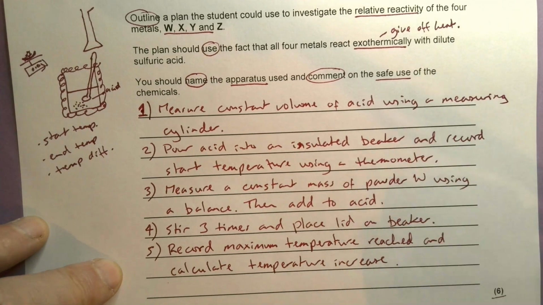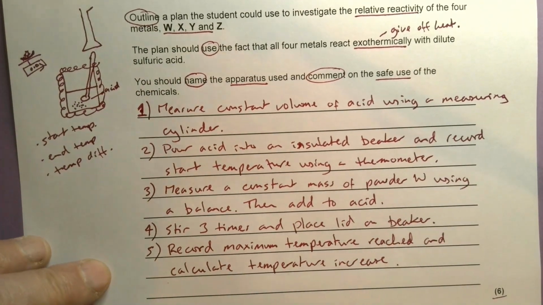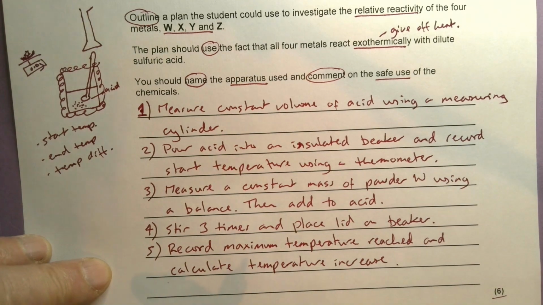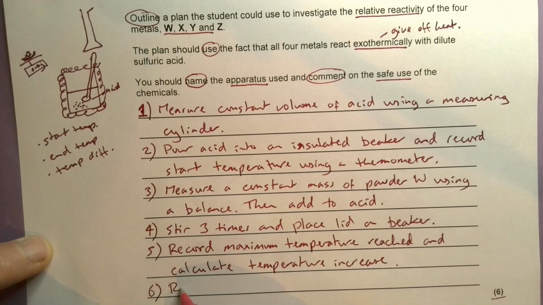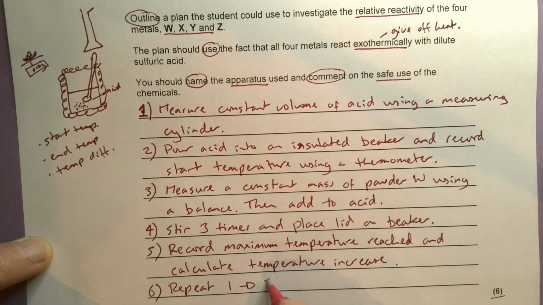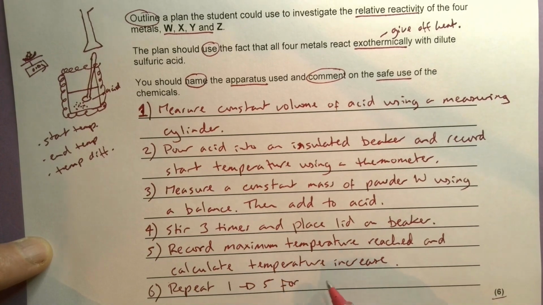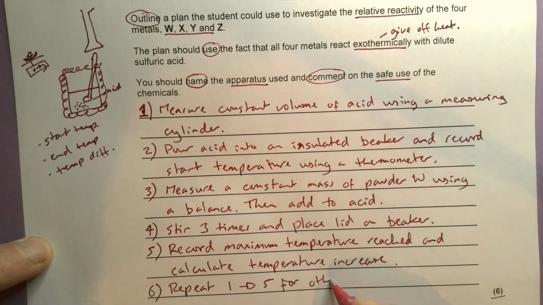Now what I haven't actually said is the safe use of chemicals. I need to make sure here that I mention safety goggles in a moment. So 6, repeat 1 to 5 for other metals.